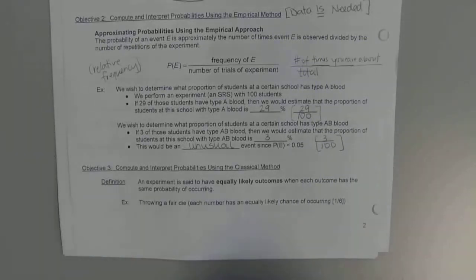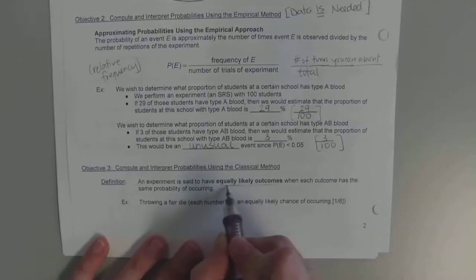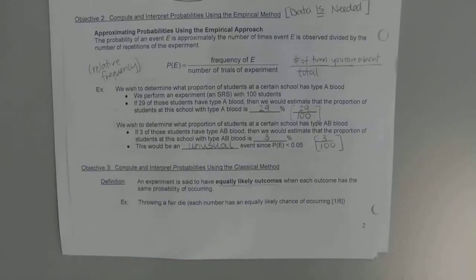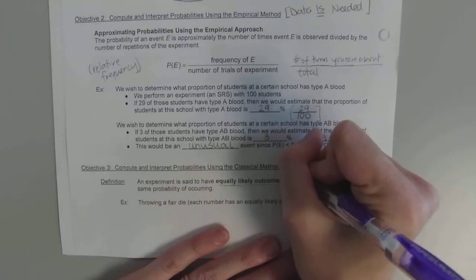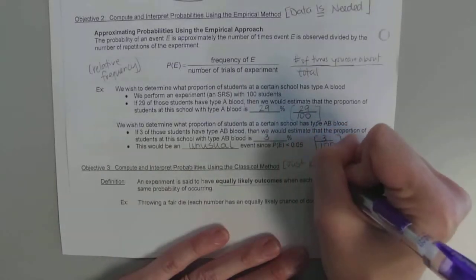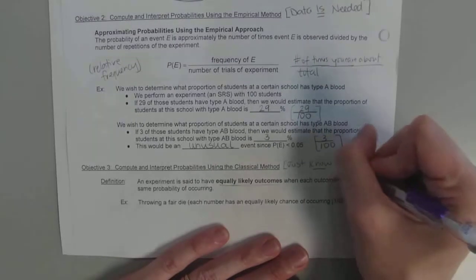So equally likely outcomes just means that everybody has the same chance of occurring, okay? With the classical method, you do not have to perform the actual trials, okay? You just know the odds.